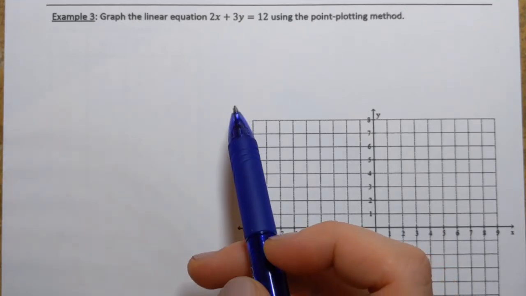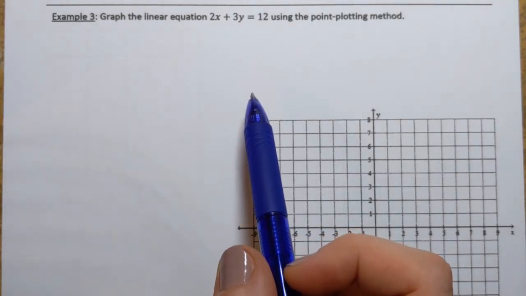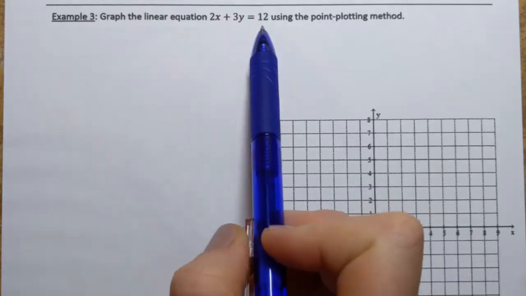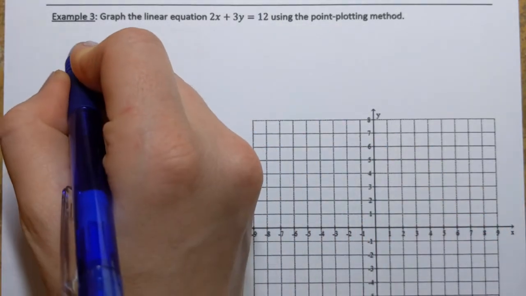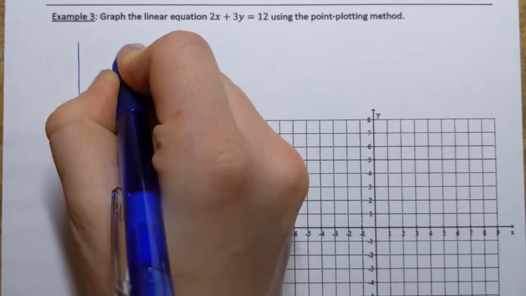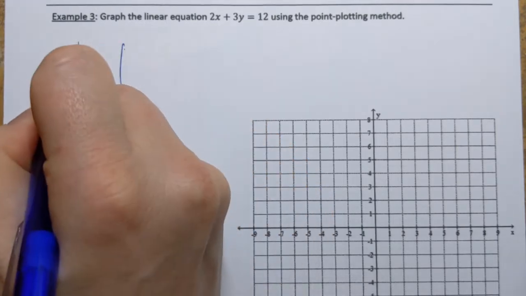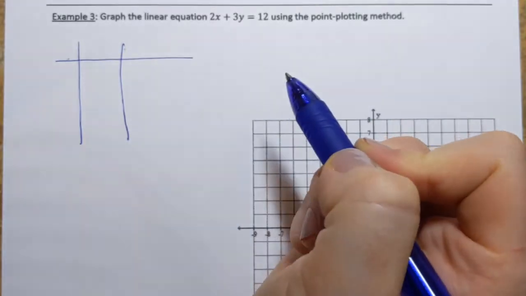We already learned how to graph a line using the point plotting method. Well, let's apply it to this equation. So for the point plotting method, we start by constructing a table of values, and those values represent solutions to the given equation. So we make 3 columns.